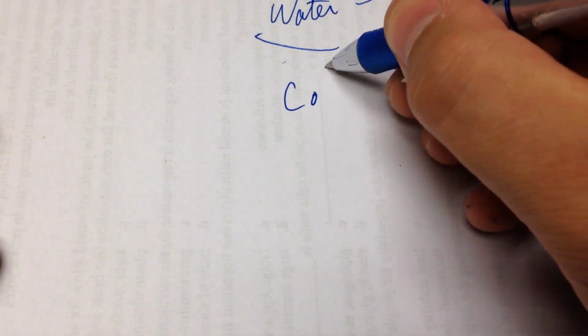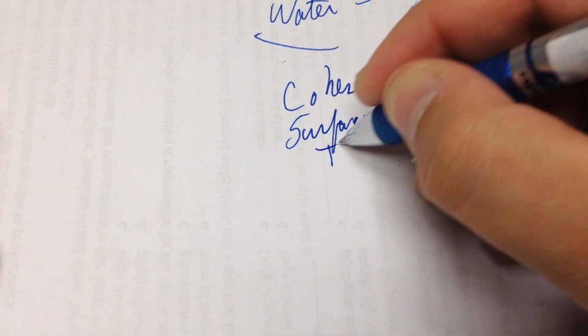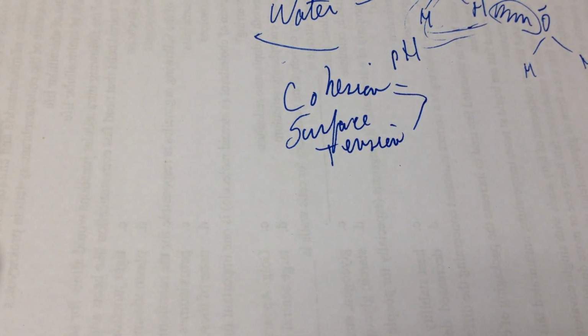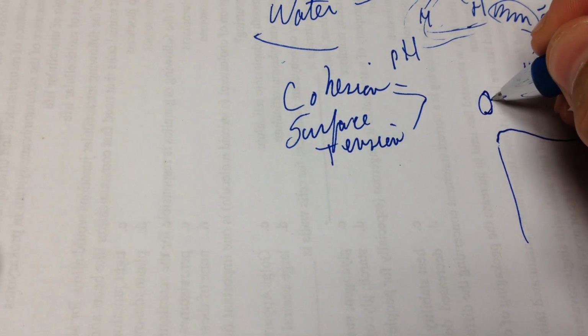Cohesion is one of them. Cohesion, also known as surface tension. Really unique characteristic of water. We talked about my grandmother, right?